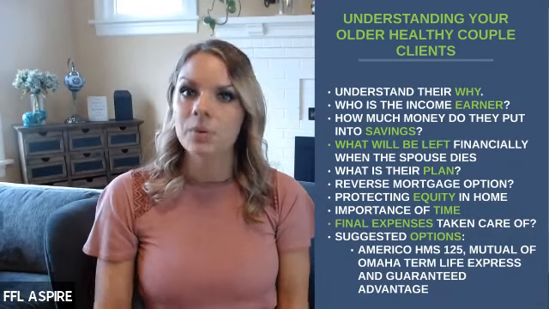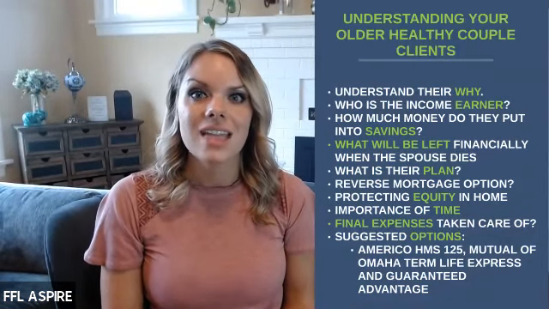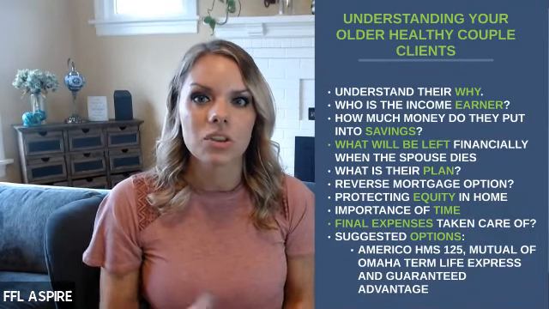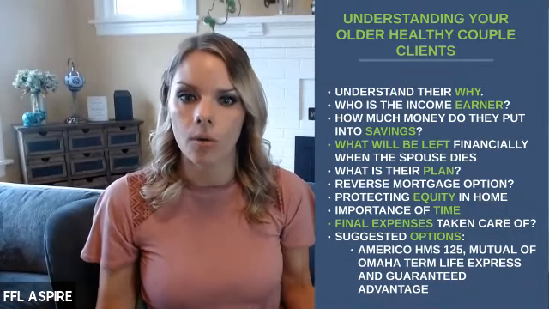Perhaps a reverse mortgage option for them. We want to protect the equity in the home, right? The equity in the home is the most important thing. If they have a $300,000 mortgage and you can only protect $100,000, but they have $200,000 of equity, well, you're protecting, right? That payment is not for the coverage amount, it's for the coverage plus the equity in the home.